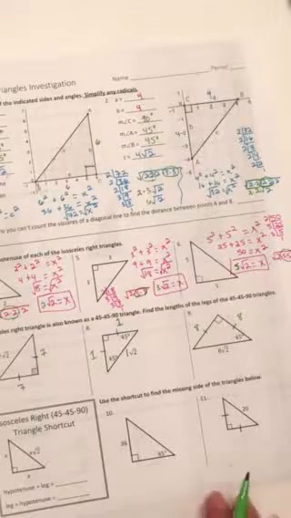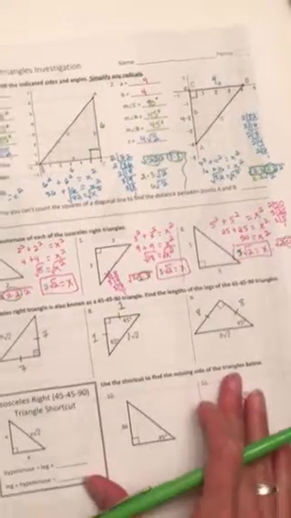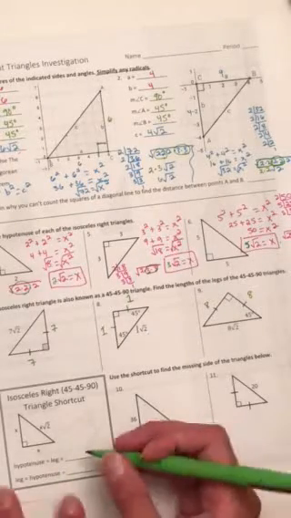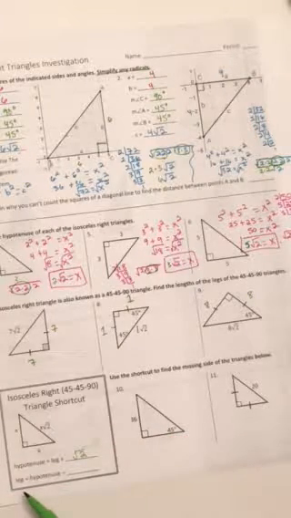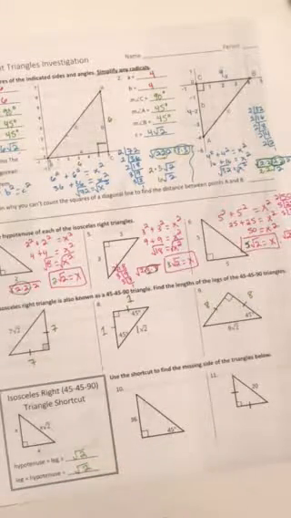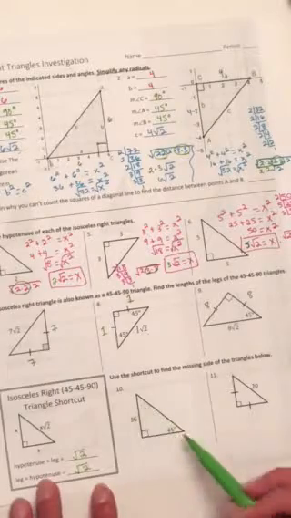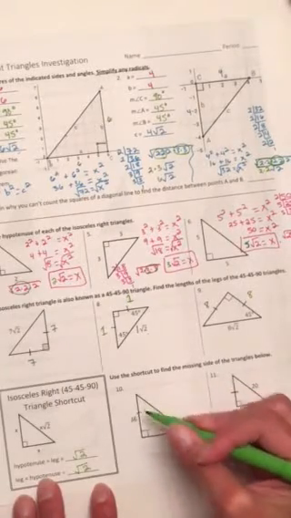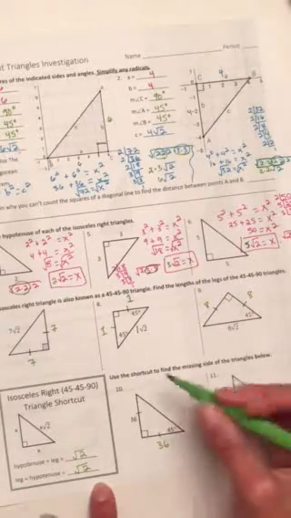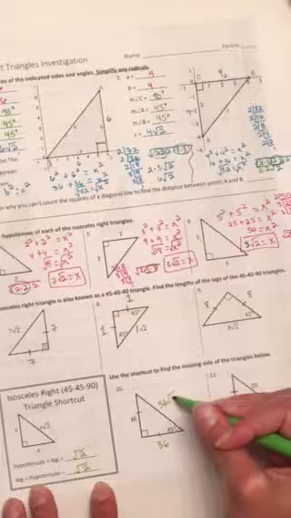Okay, so once we get to the bottom here, we have this special shortcut. Anytime you're trying to find the hypotenuse, it's the leg times radical 2. Anytime you're trying to get the leg, it's the hypotenuse divided by radical 2. So we can use that same shortcut again. If I know this is 45, 45, 90, so I know that this side is 36, and this side is 36. To get to the hypotenuse, I just multiply by radical 2. So it would be 36 radical 2.